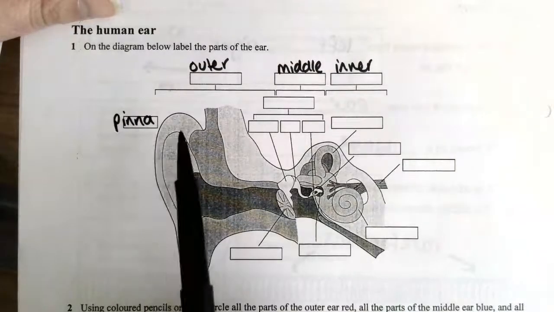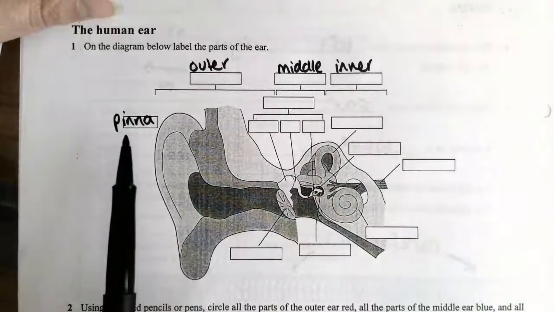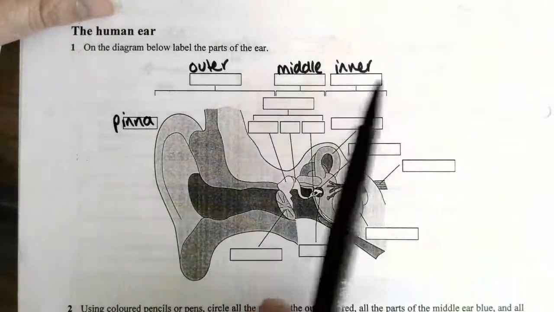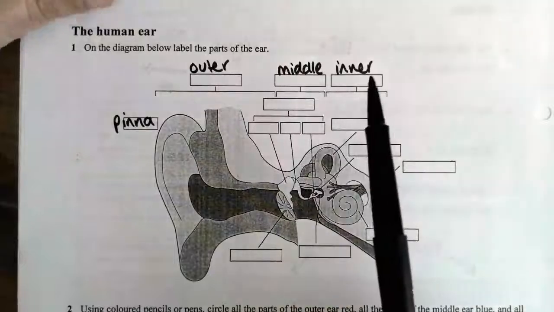Okay, so the bit of the ear that we can actually see is called the pinna, and overall the ear is split into these three sections: the outer, the middle, and the inner.